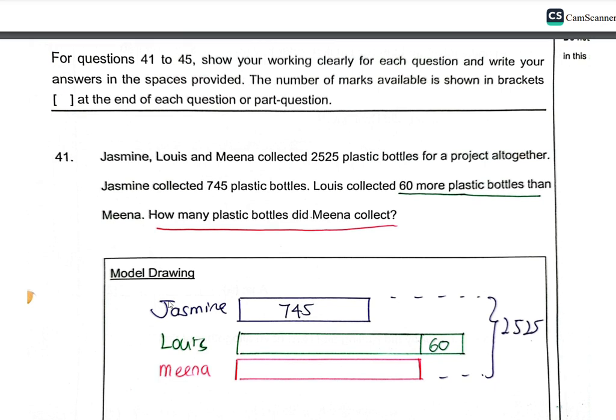Jasmine, Louise, and Mina collected 2,525 plastic bottles for a project altogether. That is a lot of bottles. Jasmine collected 745 plastic bottles. So Jasmine, look at the model. If you have not done the model, or you're not sure, or you drew wrongly, just erase and use mine. Or you can also cut out a piece of paper neatly and paste it over, and then you draw the model over that piece of paper.